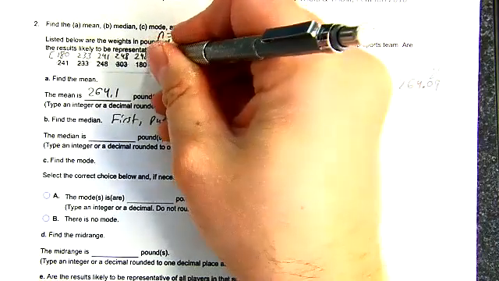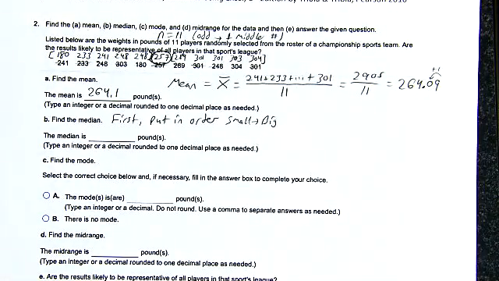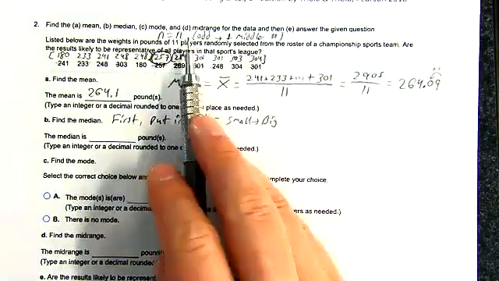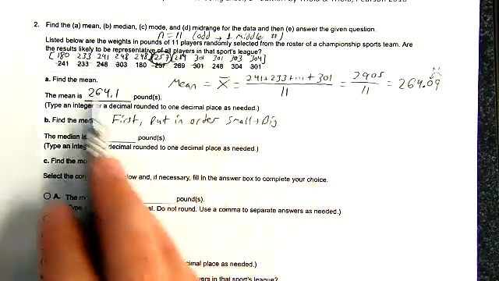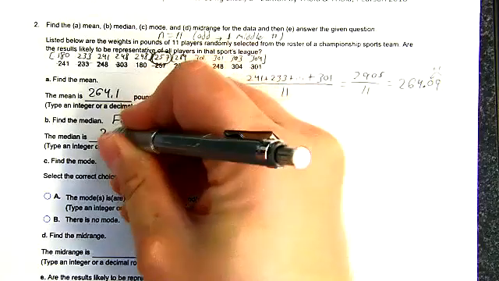257. Is everyone okay with how I did that? Put them in order. Divide this by 2 to get a sense for where the middle number sits. And then just count from the left and right. So 257.